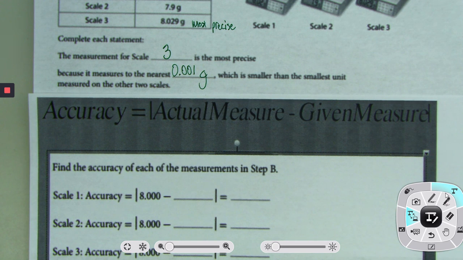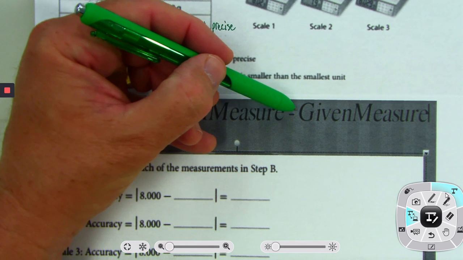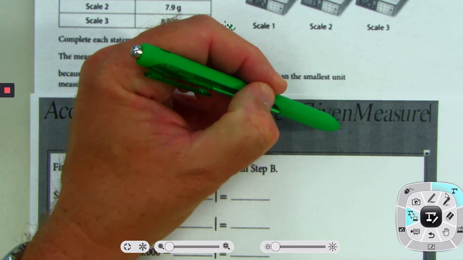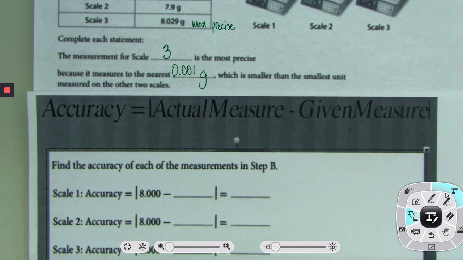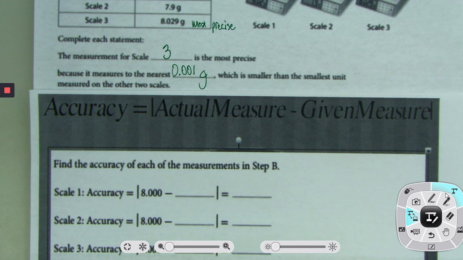And we want to see what is the difference. So if we figure out what the difference is, we're going to have to subtract what the measurement is with the scale. So to find the accuracy of each of these, we're going to find that difference and then take its absolute value, and we'll talk about what that means.